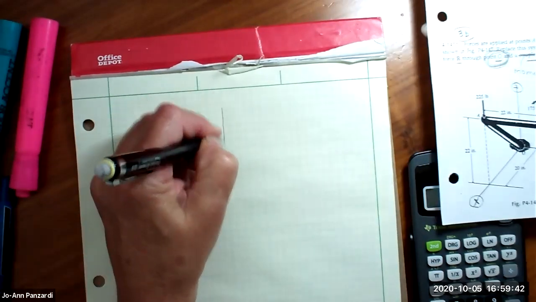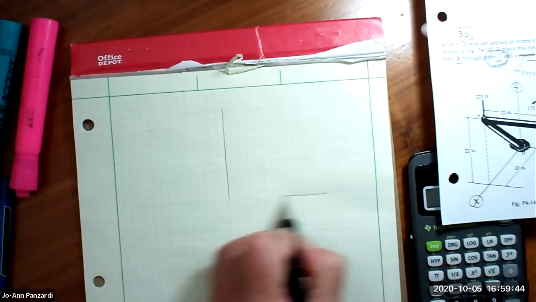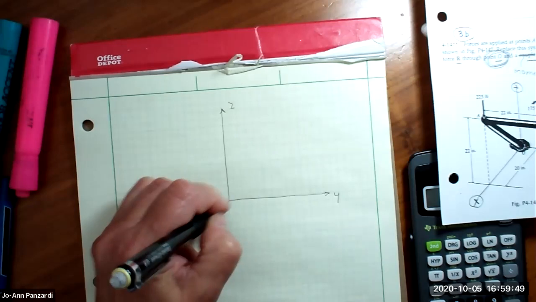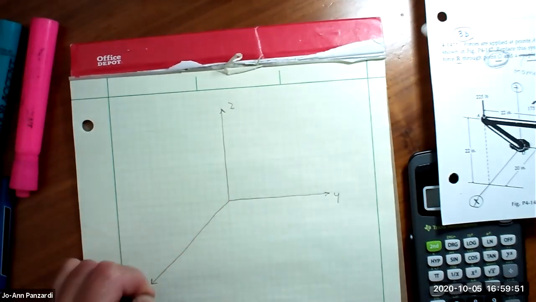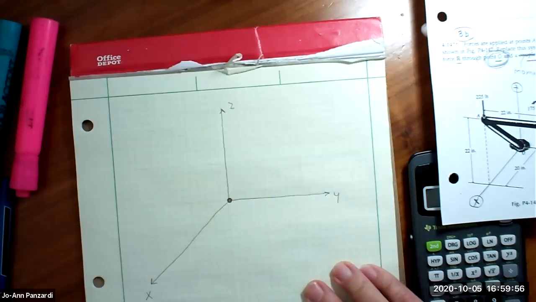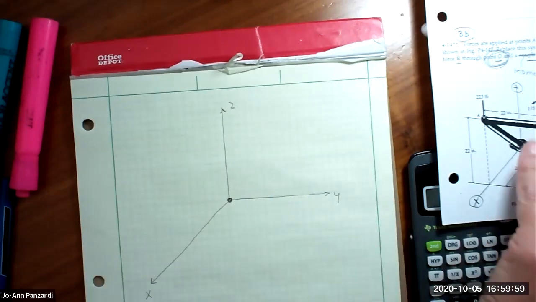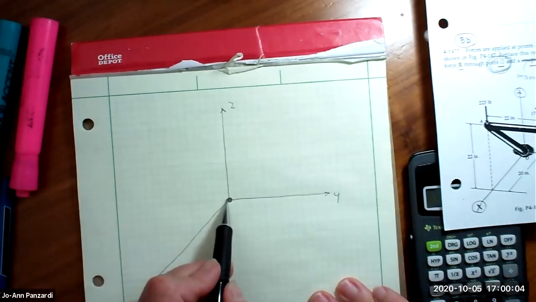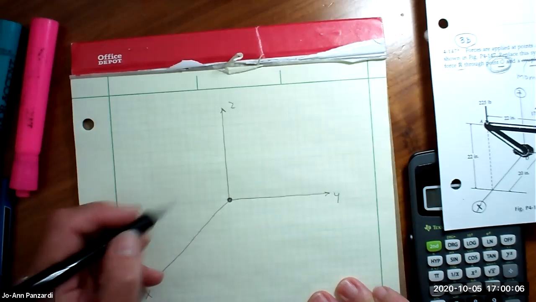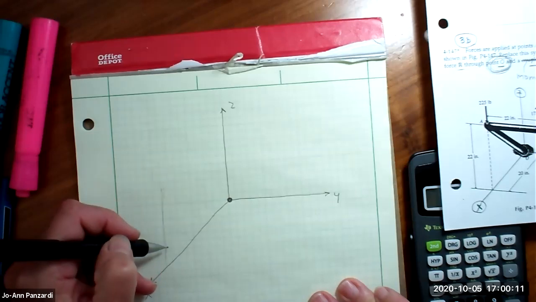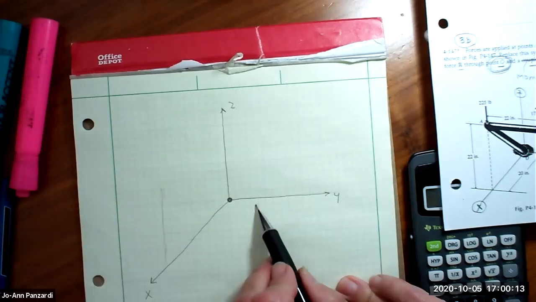So again, practicing in 3D. Here's the y, here's the z, here's my x. So here's point O, and we're finding the moment about point O. And so we have our bracket. This bracket is in the XY plane, and it's going up 22 inches, and it's coming out 20 inches.